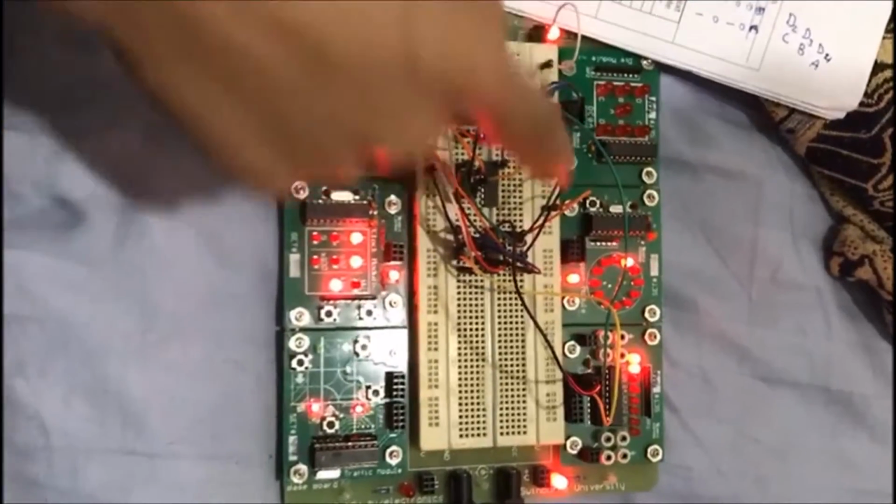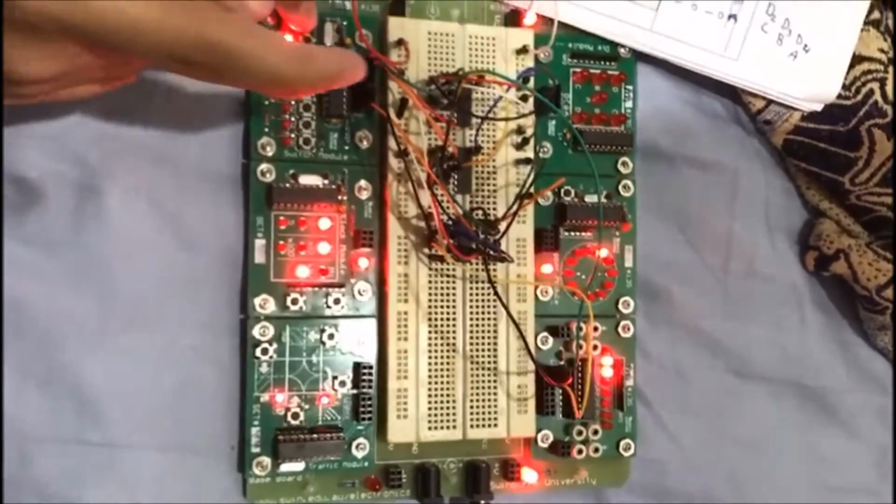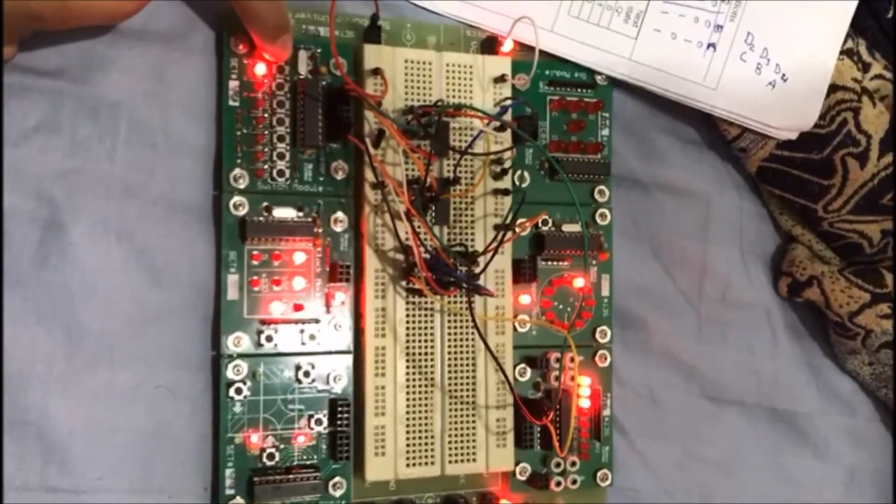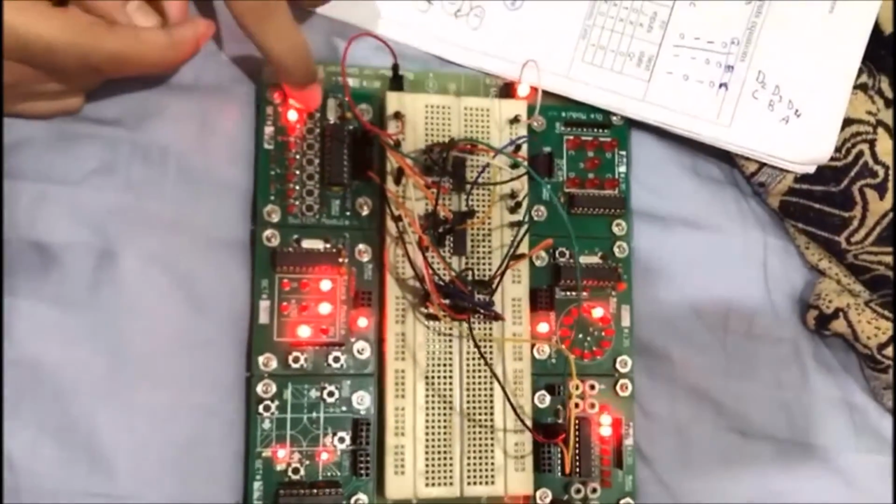So this is 1, 0, 0. It goes to 1, 1, 0. Then from 1, 1, 0 it goes to 0, 1, 1. From 0, 1, 1 it goes to 1, 1, 1. And it will keep looping forever from 1, 1, 1 to 0, 1, 1.